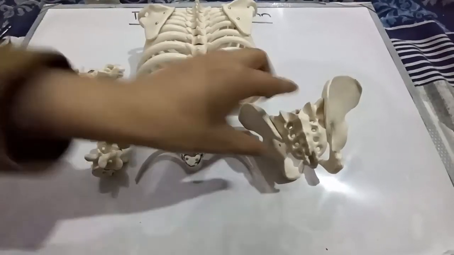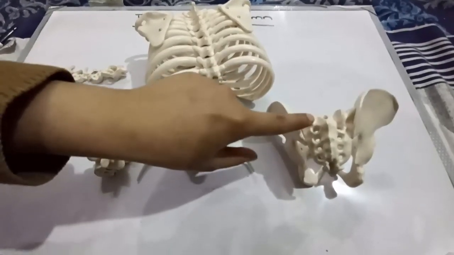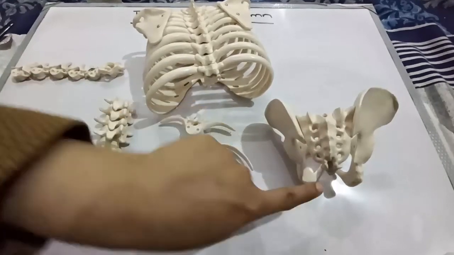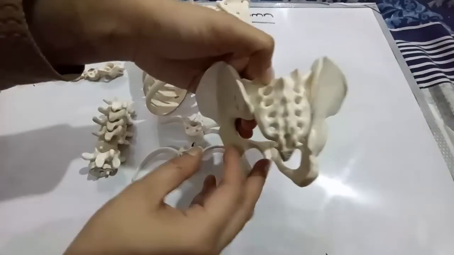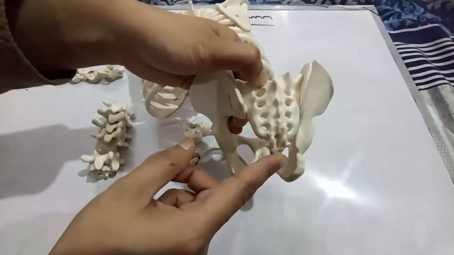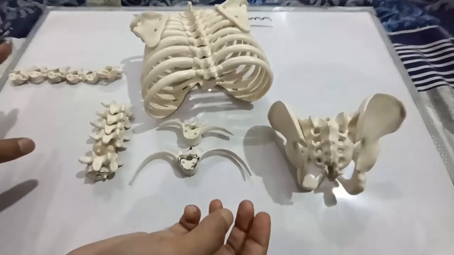Then we discussed the 9 bones. Then we discussed the sacrum, 5 sacral bones and 4 coccygeal bones. The 5 sacral and 4 coccygeal bones fuse to form one bone. So this was all about the vertebral column.